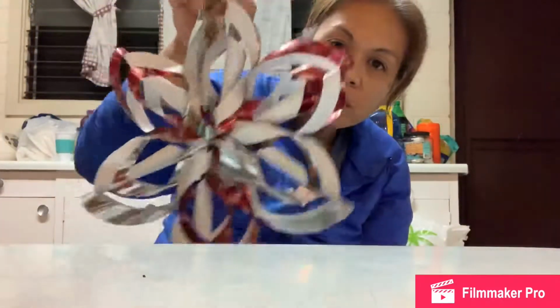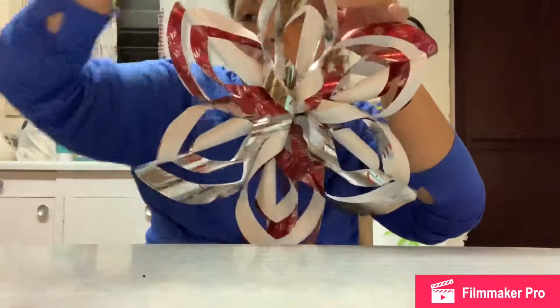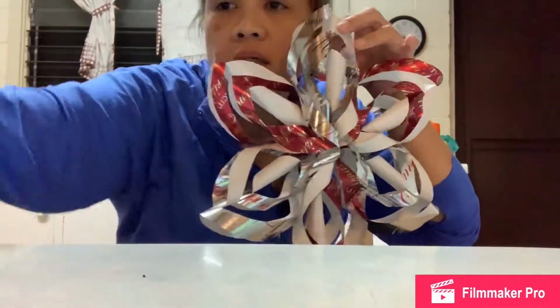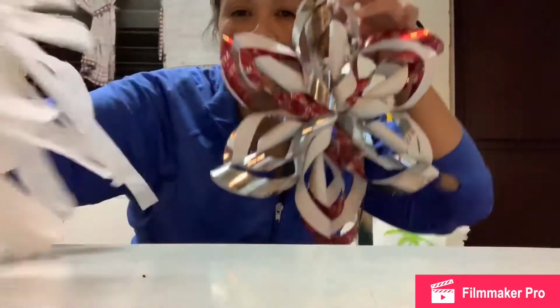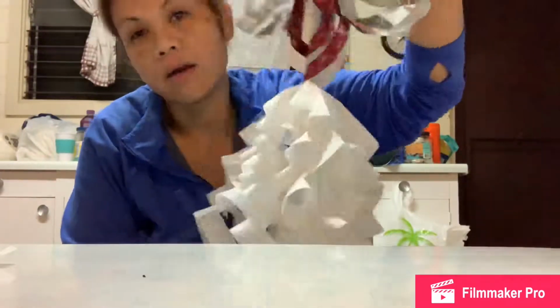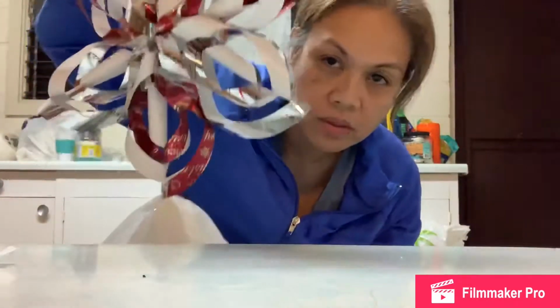So, ayan guys, may Christmas parol na tayo. Simply lang, pero I was able to make it just by using a Christmas wrapper and yung tape, saka yung mga tissue paper. Yan, may Christmas star na tayo. Hindi Christmas tree, star. Parol. We have parol, yay! DIY, make your own parol.